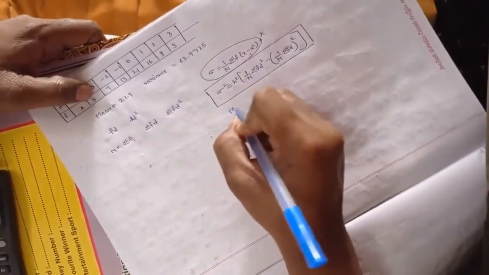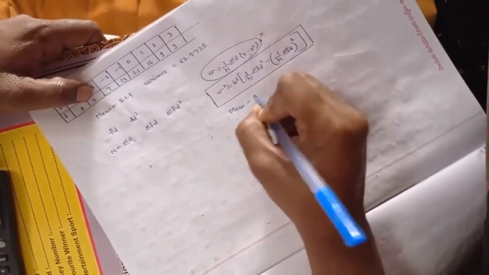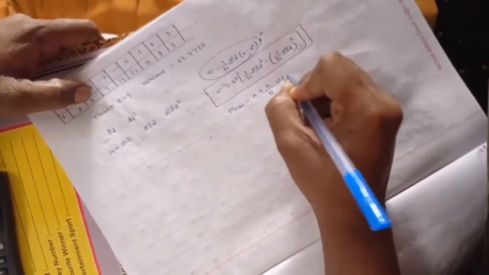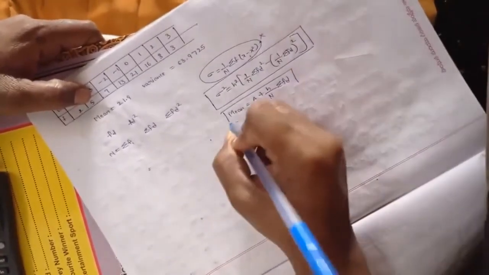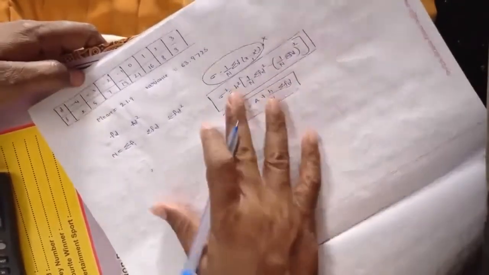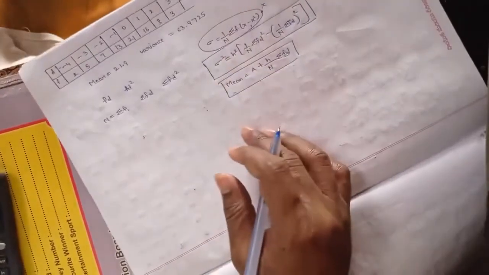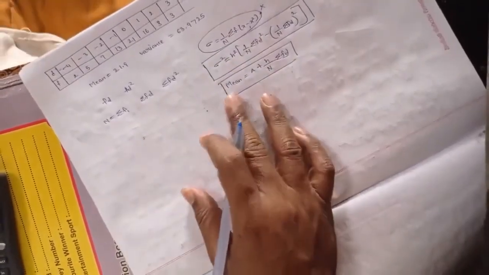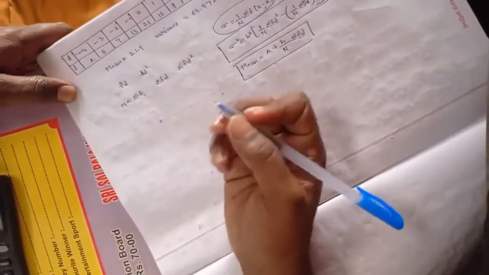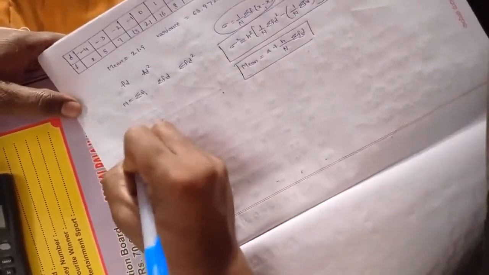The mean is equal to a plus h by n sigma fd. We got the d as well as fd values, so there is no problem finding all this. So let us head over to the solution. This is a basic 5 marks question. We can solve it in an easier manner. So your solution, let us do this problem.